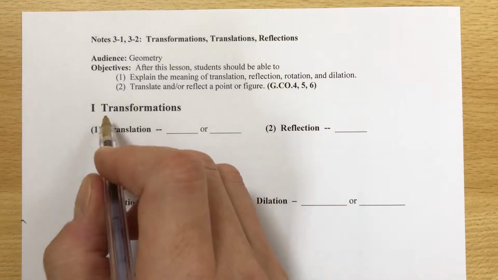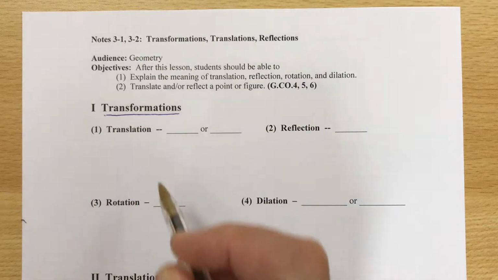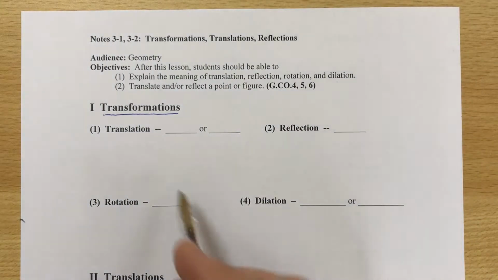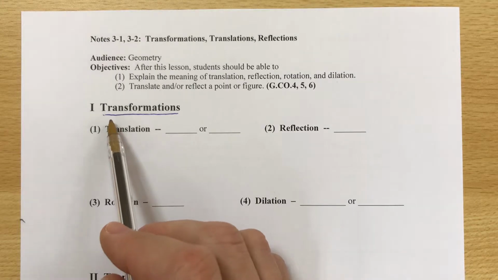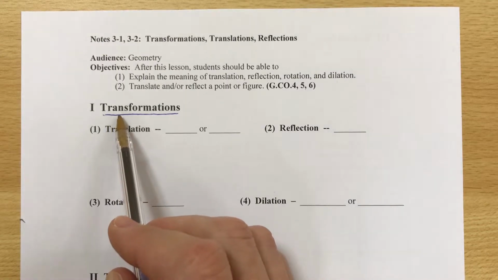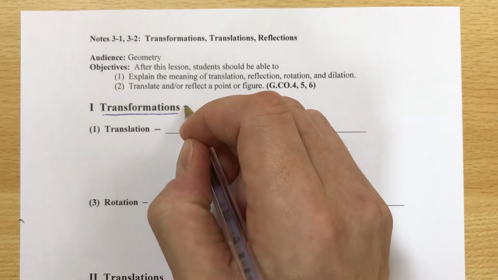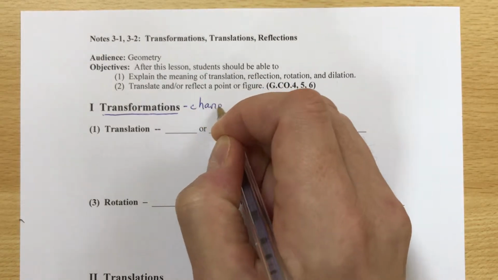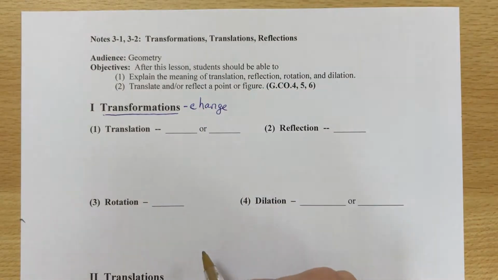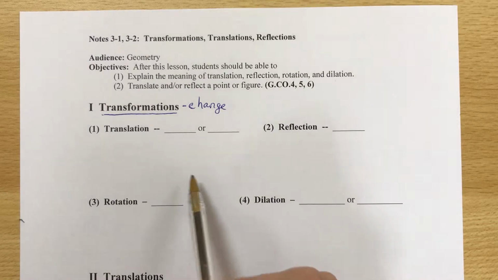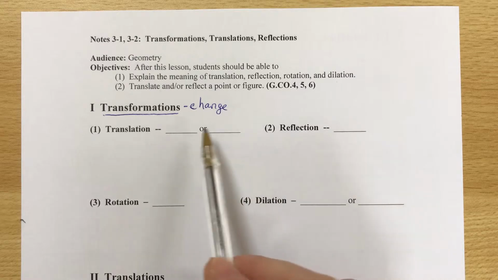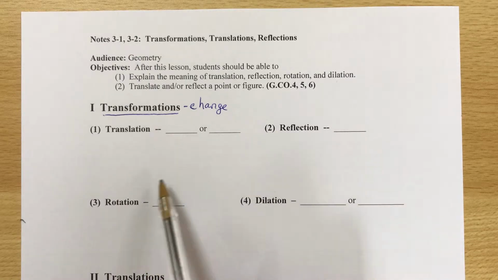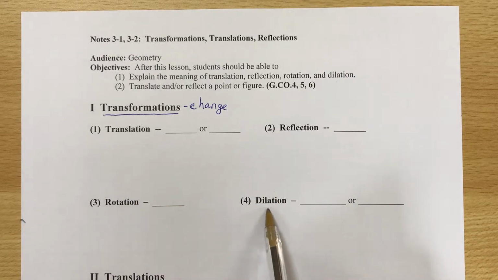Okay, so we're going to start with the idea of what it means to be a transformation. If you think of the movie Transformers, or if you think of what does it mean to transform something, basically it means to change. So a transformation is going to be a change. In terms of geometry, that means we take a point or a shape or a figure and we're going to change it in some way. There are 4 ways that we will talk about change: translation, reflection, rotation, dilation.